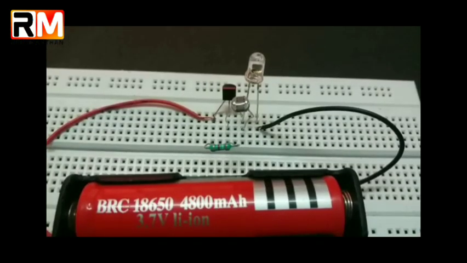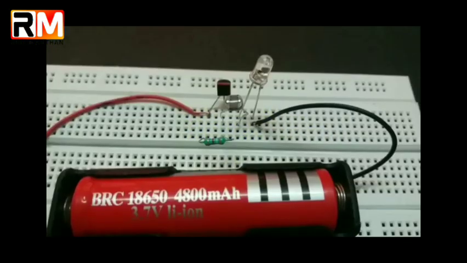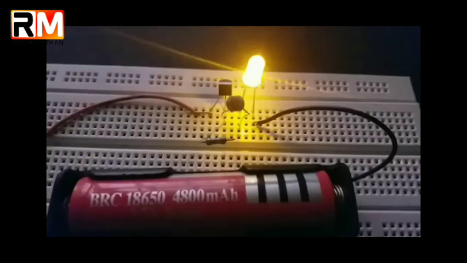Let's dim the light to simulate darkness. Now, shine a flashlight on the LDR to simulate light. Observe how the bulb turns on and off accordingly. With the circuit assembled, it's time to see our automatic light in action.